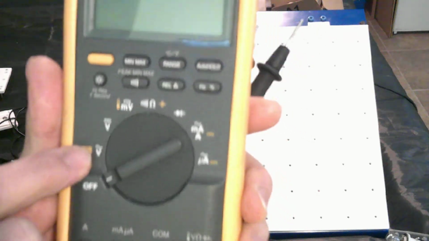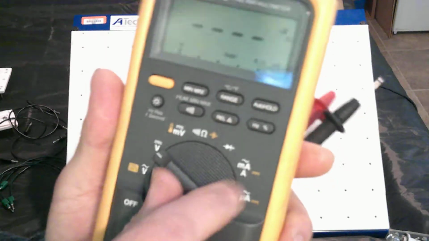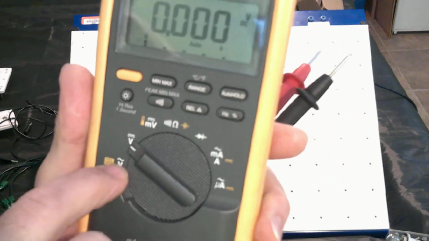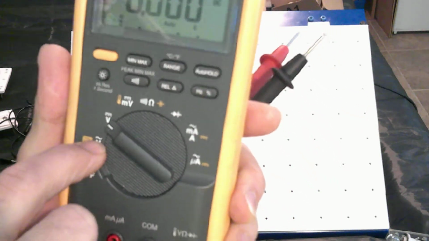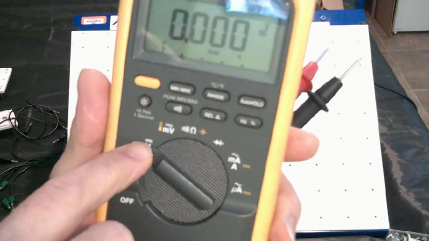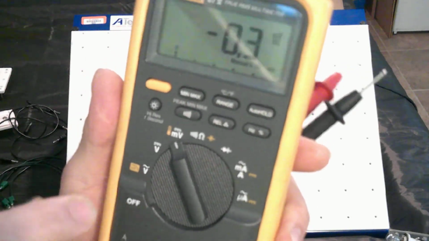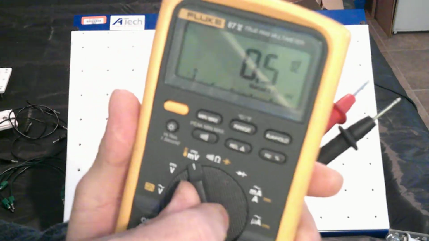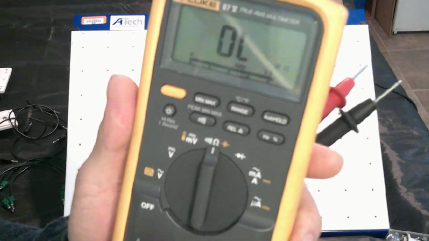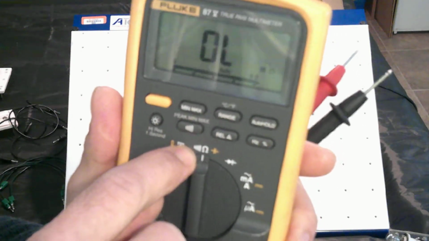So here is volts AC. If I go like this is volts DC. Notice the symbol with the sine wave versus the dashed on and off, because DC voltage is on or off. We have millivolts DC, which is really small volts. We have ohms, and this symbol stands for continuity, which means almost zero resistance.